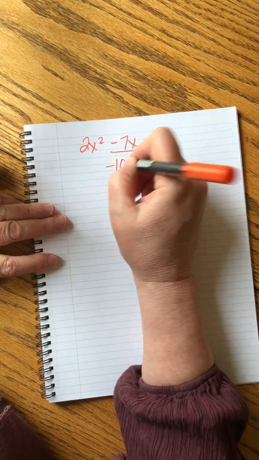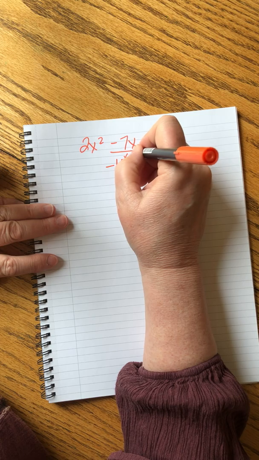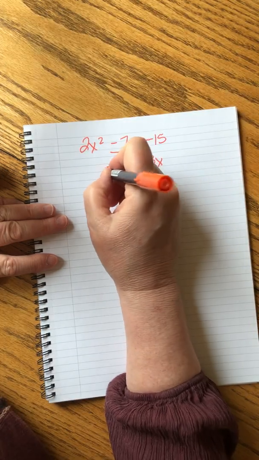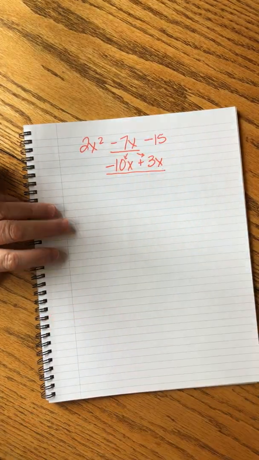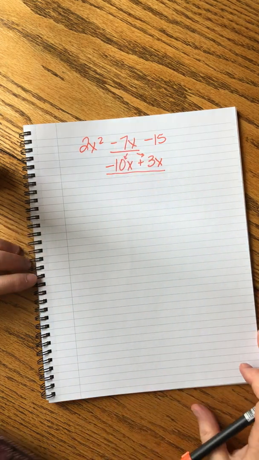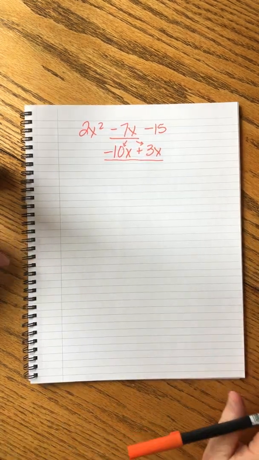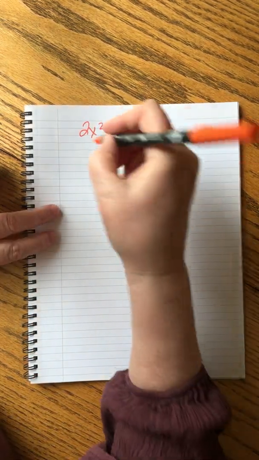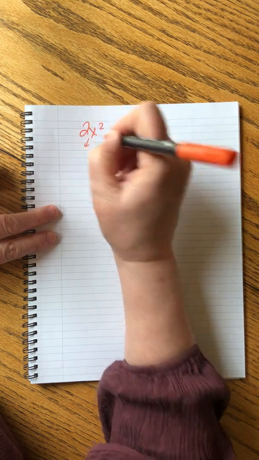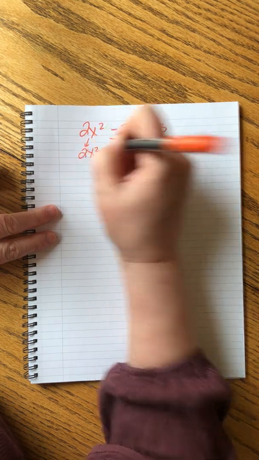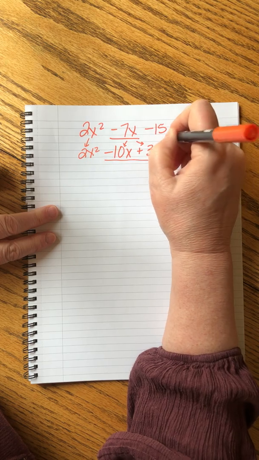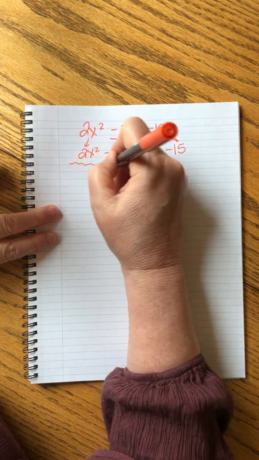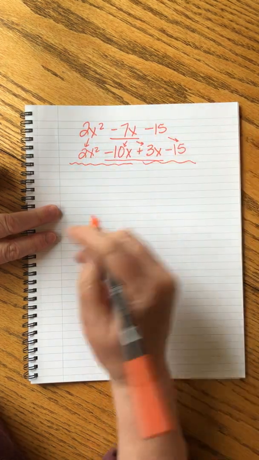It still works, and I like to draw the arrows because it helps me remember what I'm doing. Minus 10 plus 3 is minus 7. So we still get the same number back. So everything's fine. We just wrote them in the opposite order. Now let's go ahead and bring these down. These stay the same. 2x squared and then minus 15. So then we're going to factor by grouping like so.